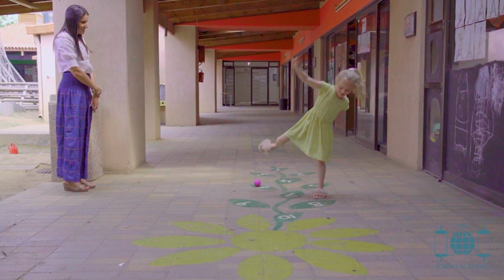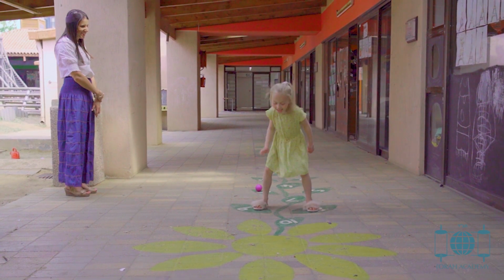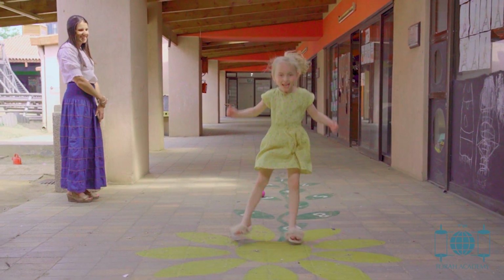Number 2, jumping. Jumping is a great way to get some vertical vestibular input. Hopscotch, jumping on a trampoline, even jumping off the couch onto a crash pad or pillows. And lastly, log rolling. Down a grassy hill, or even put a whole bunch of pillows on the floor and log roll over them, and make sure you go in both directions.